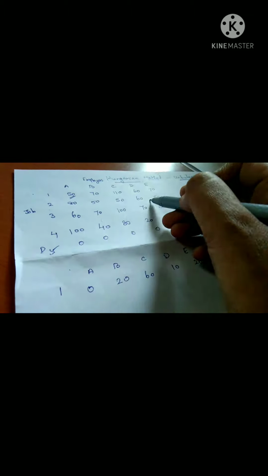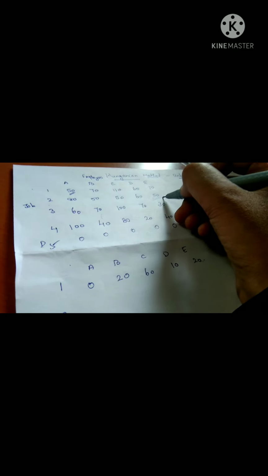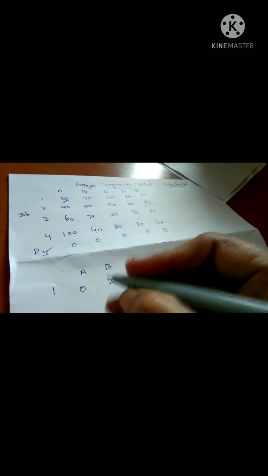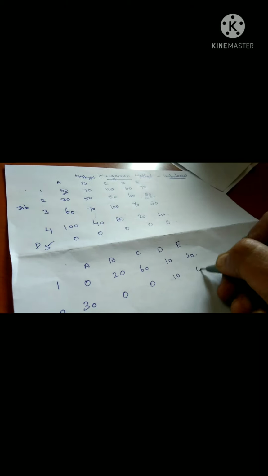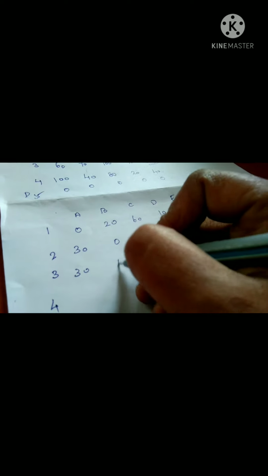For the next job, job 2, the lowest value is 50. Again we deduct and find the differences as 30, 0, 0, 10 and 0. In the third one, the lowest value is 30. Deducting, we find the differences as 30, 40, 70, 40 and 0.